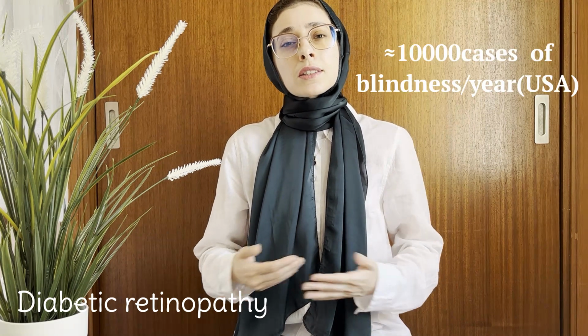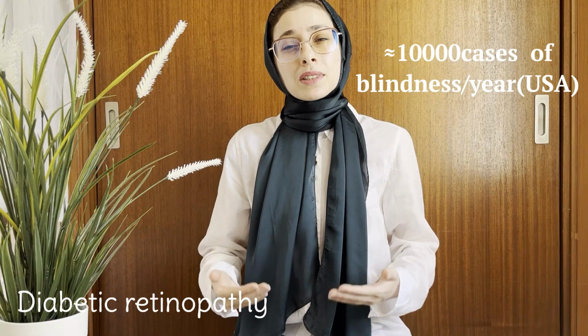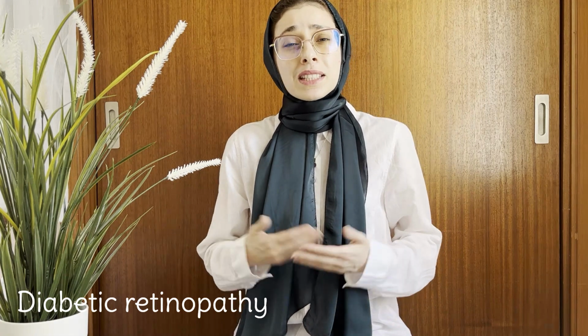Indeed, in the United States, around 10,000 cases of blindness are reported each year due to diabetes. But you see, the progression of retinopathy might remain asymptomatic for years. There is no symptom. That is to say, the importance of screening. And what is exactly this screening?